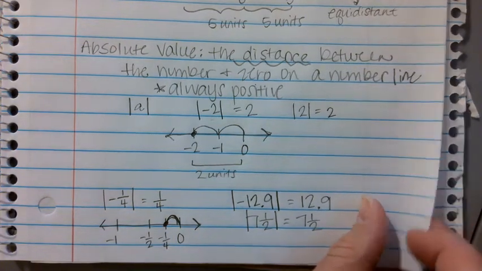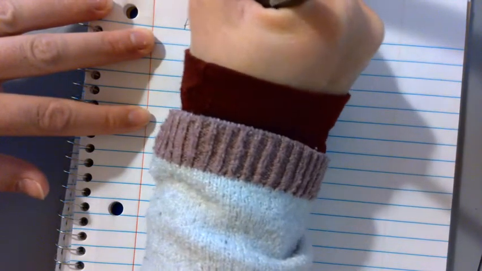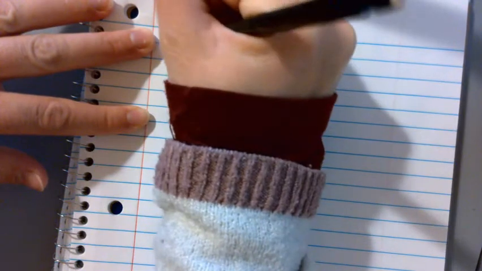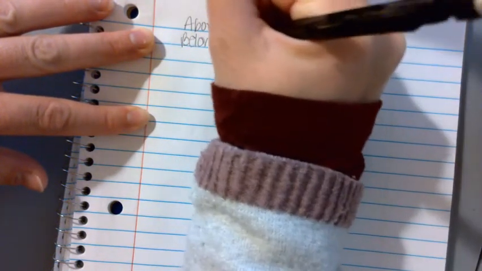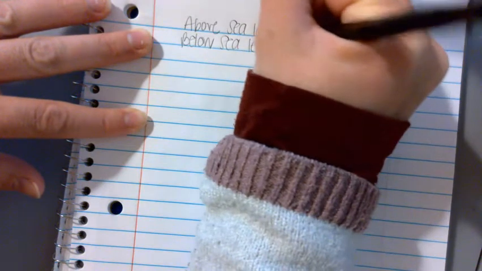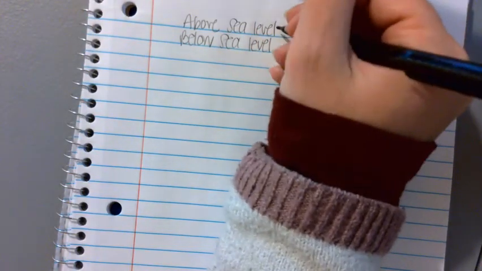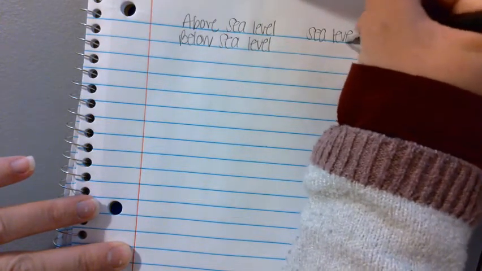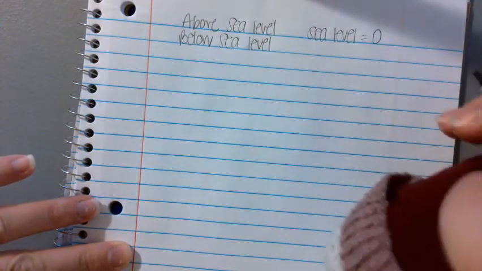A lot of times you might see these types of problems, living here in Colorado, with elevation, okay? Above sea level, below sea level. And if we were to use an integer to represent sea level, the integer that we would use is 0, right?